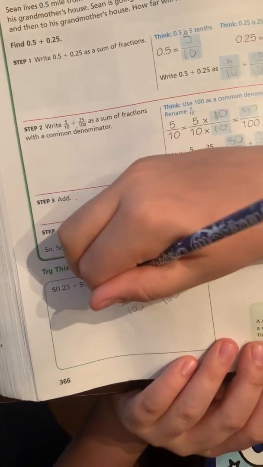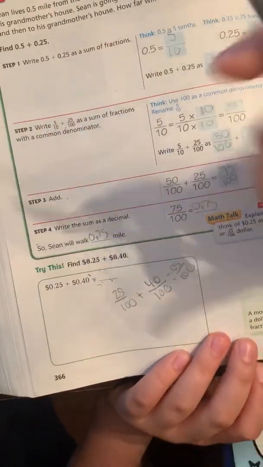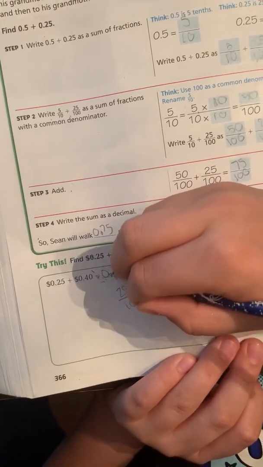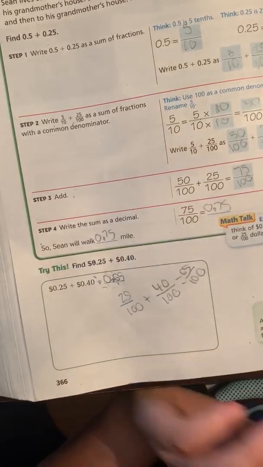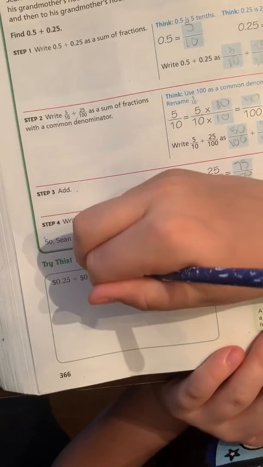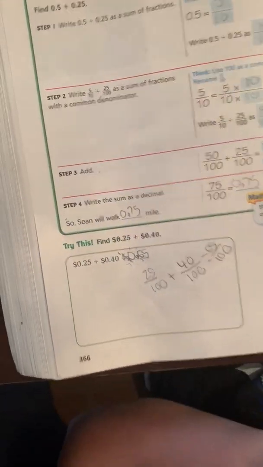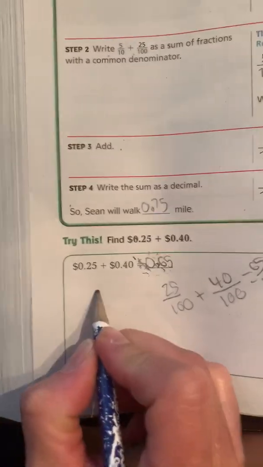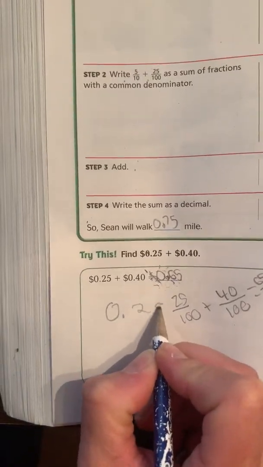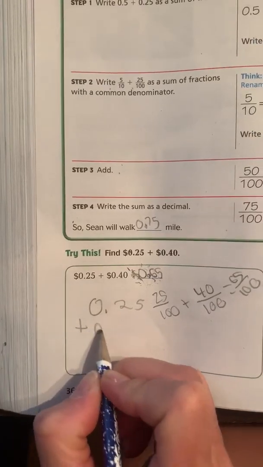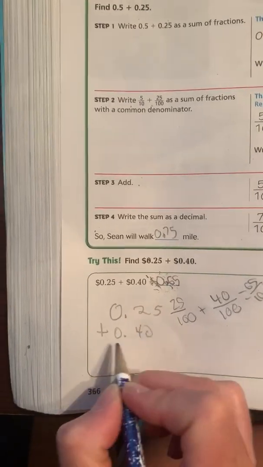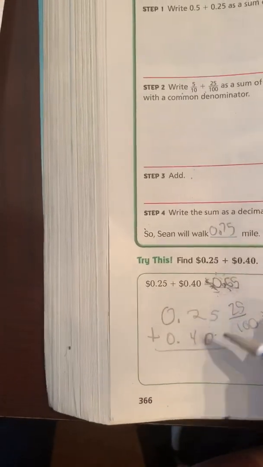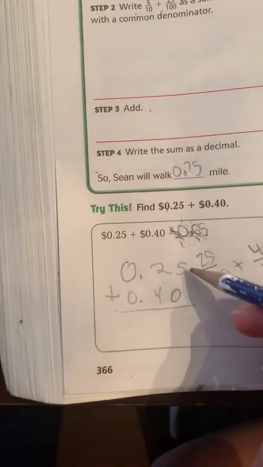You don't have to erase it. You can just write it next to it. Or if you want, you can erase it. Okay, you get a dollar sign. Gotta have the dollar sign though. Oh, yeah. Yep. Okay, and in this case, you could take the decimals and line them up. Lining them up would be better. Okay, and then add down.